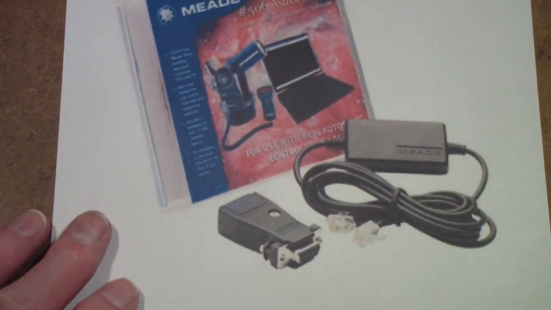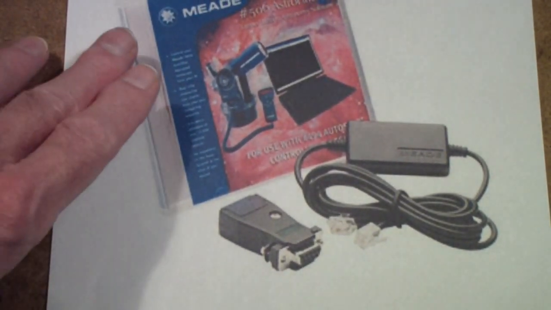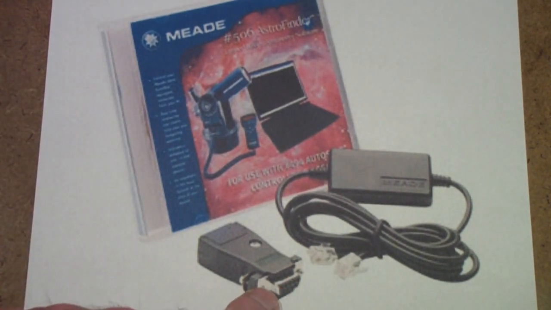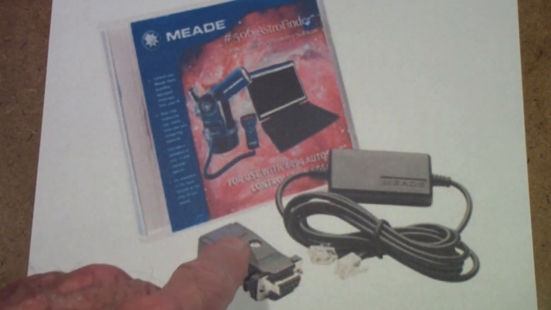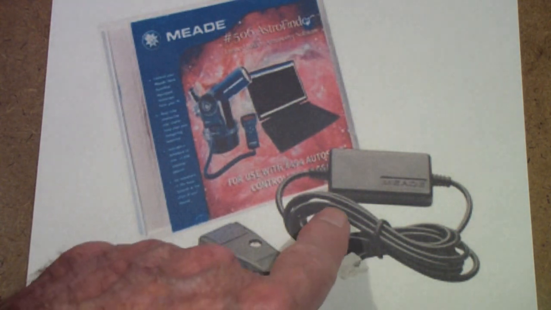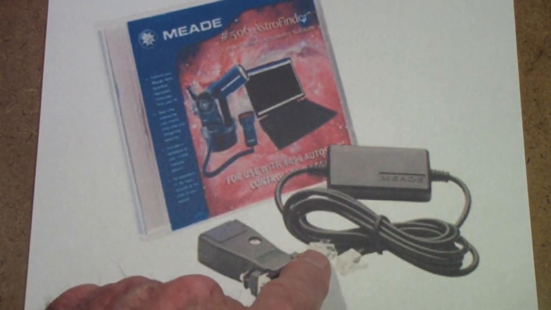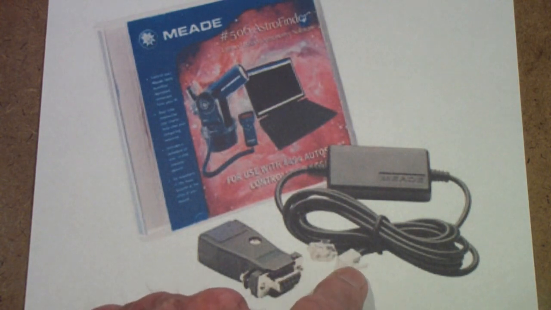Now these are no longer available from Meade. You might be able to find them on eBay. Notice that there is an RS-232 connector on this end, but you do not plug a cable between this and your telescope. You have to have this adapter box in between. One of these goes to the telescope, one of these goes to this.